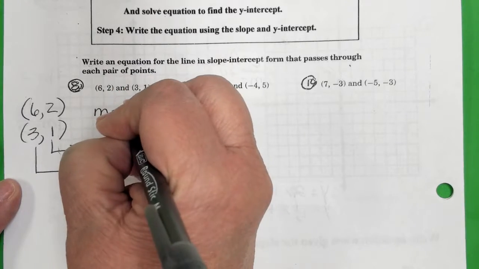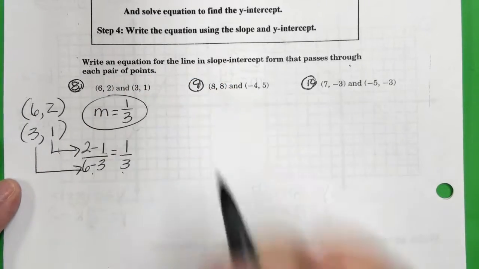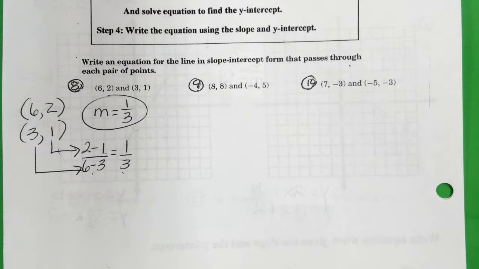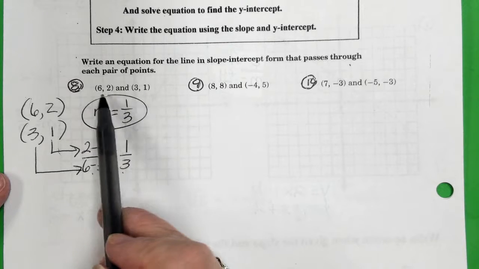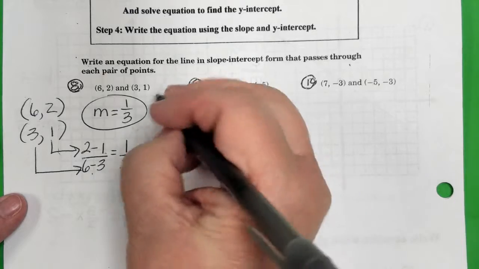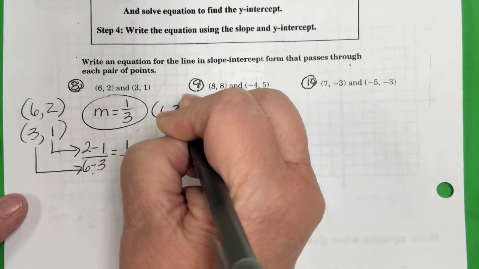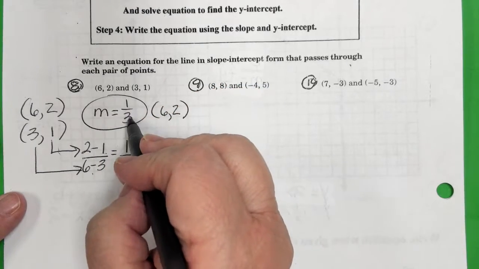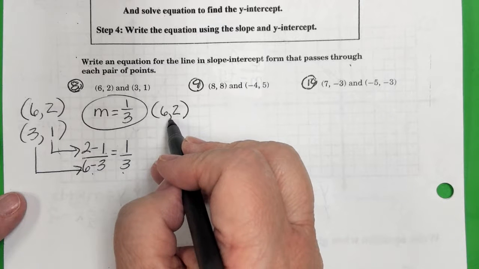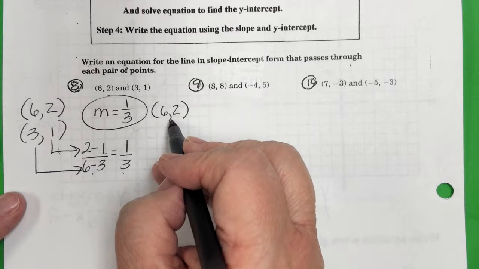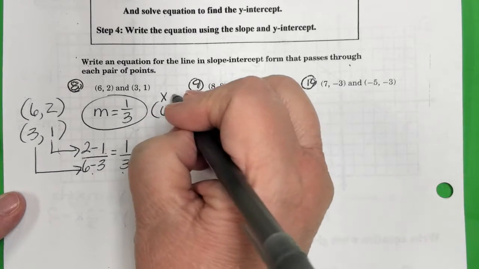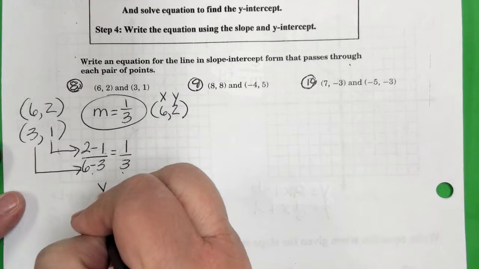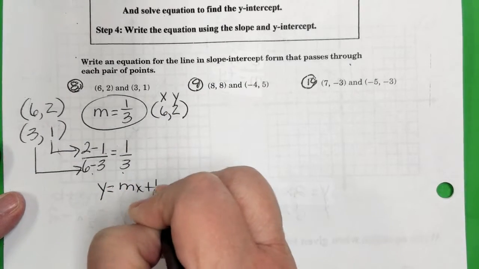We've already found half of our equation. We need the slope. Now we've got to find the y-intercept. Step 2 says to choose one of the given points. Well, it doesn't matter which one. I'm going to pick 6, 2. We're going to take the slope and the ordered pair and substitute them into our equation y equals mx plus b. Remember, this is the x value and this is the y value.